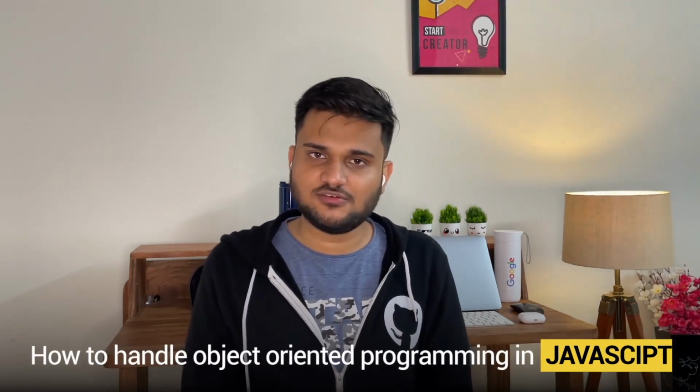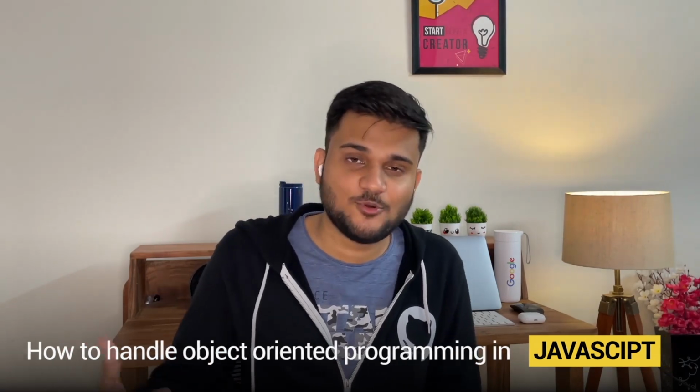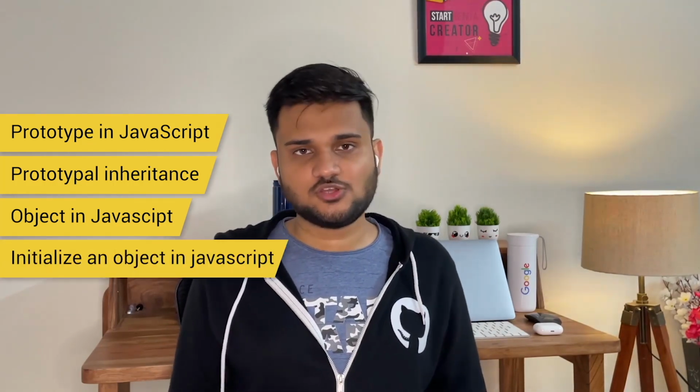The last part of the basic introduction to JavaScript, I believe, is going to be how to handle object-oriented code in JavaScript. JavaScript doesn't directly support everything that you have learned in the OOPS of Java or C++. Rather, JavaScript has got its own way to handle object-oriented things, right? So here we have prototypal inheritance. You need to learn what prototypes are, what prototypal inheritance is, exactly what an object is in JavaScript, and how to initialize an object in JavaScript.